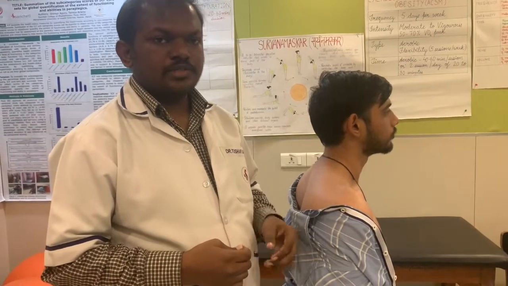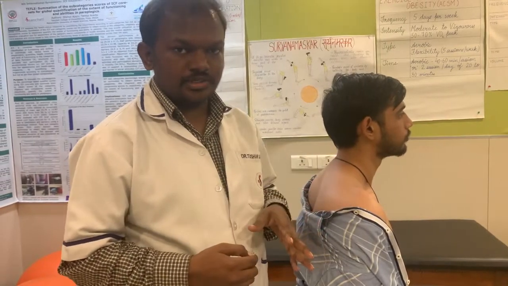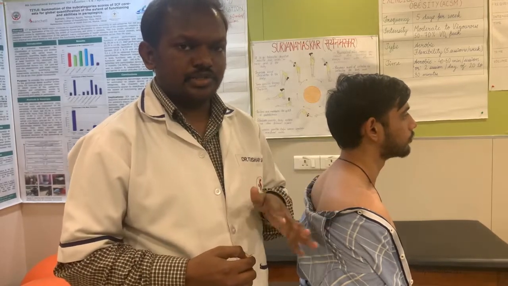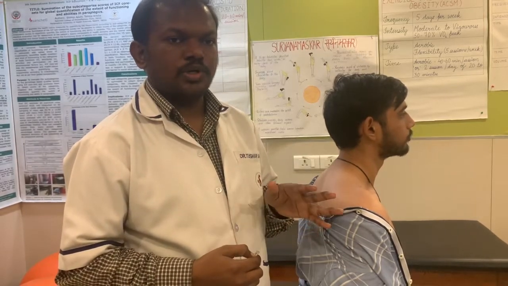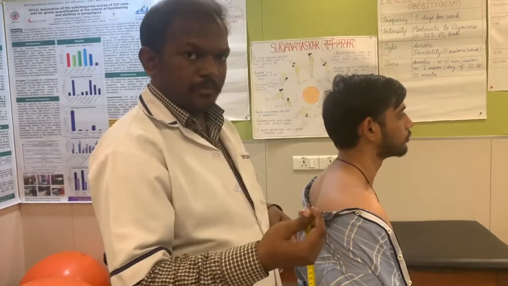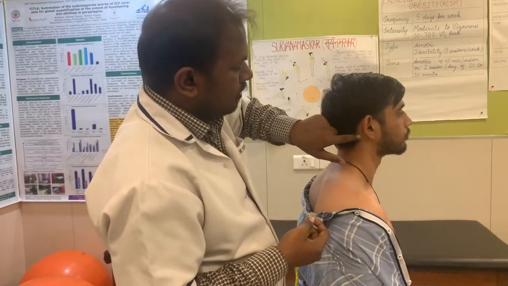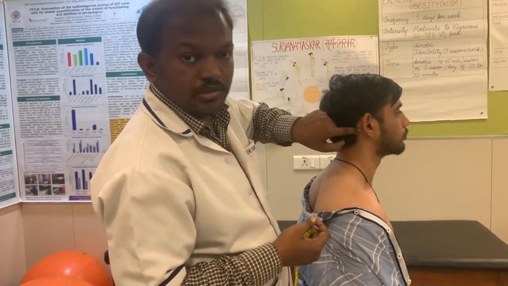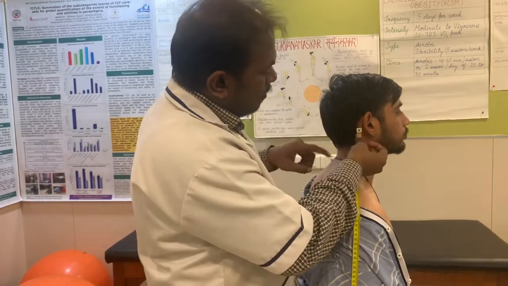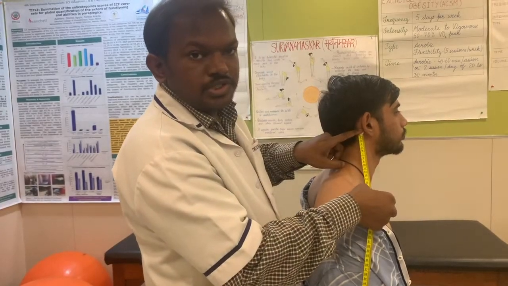Okay, now we are going to see the next method, that is the tape method for checking the cervical lateral flexion. Okay, in the universal goniometer we have checked with the goniometer, and the ideal range with the universal goniometer should be around 20 to 25 degrees. Okay, and now for the tape method, again you need 2 reference points. So here at the back of your ear we have a mastoid process. Okay, from your mastoid process to the acromion we have to check the measurement.